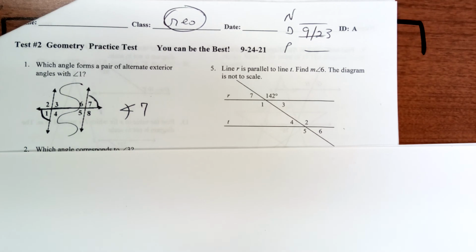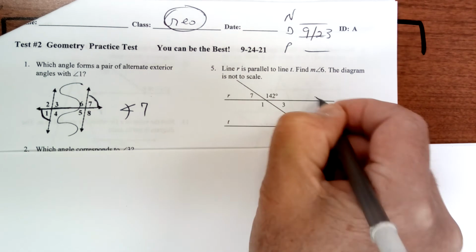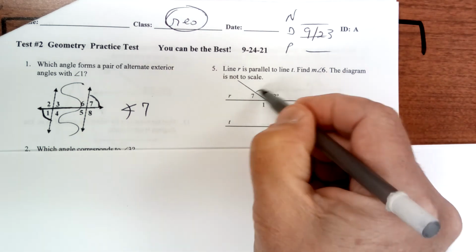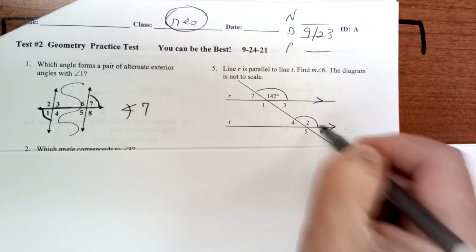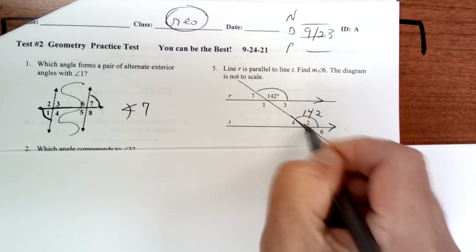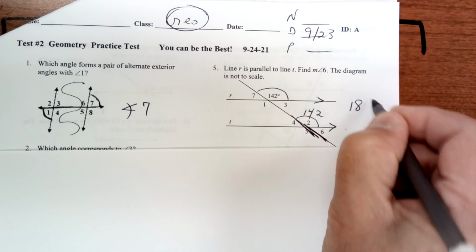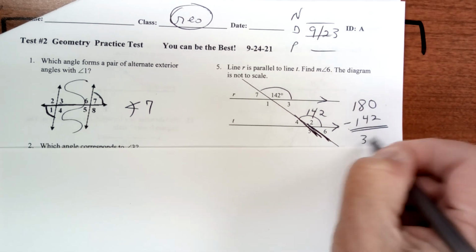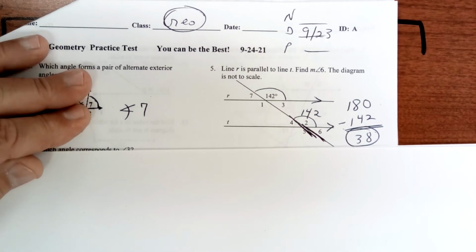It says line R is parallel to line T. So go ahead and make them parallel with those arrows. Find the measure of angle 6. Okay, well, remember that all the big ones, top, if the lines are parallel, are equal. We know that every line is 180. So all it is 180 minus 142. And I guess that's 38. You can do your math on your calculator. Check it on the back side.